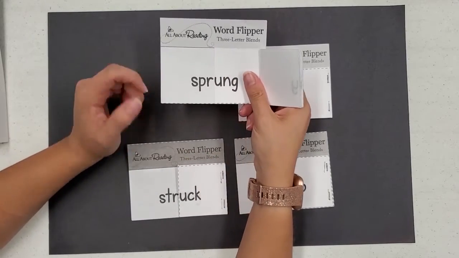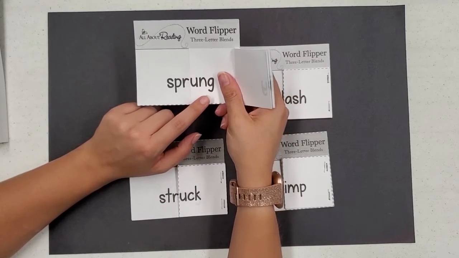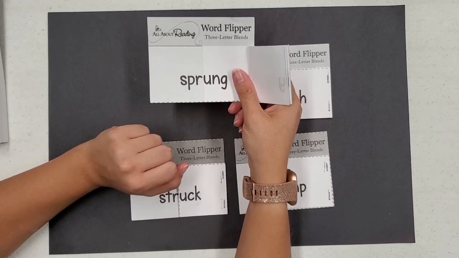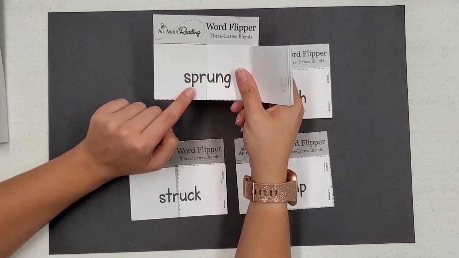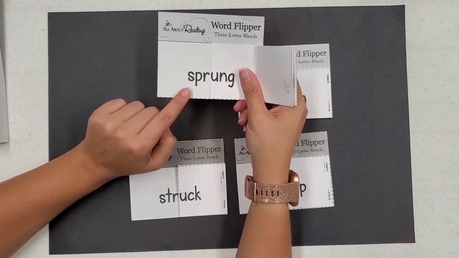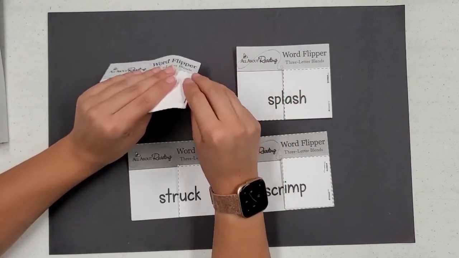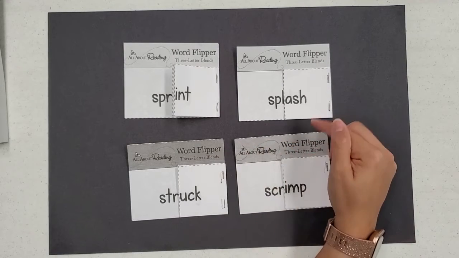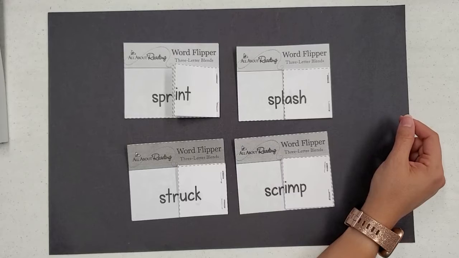And our last word, can you try and sound this out now that we've gone over some of the ng sound words? Sprung, sprung. Great. Go ahead and take the next 5 minutes going over your other word flipper 3-letter blends. You can pause this video and then come back and resume it once you're finished.